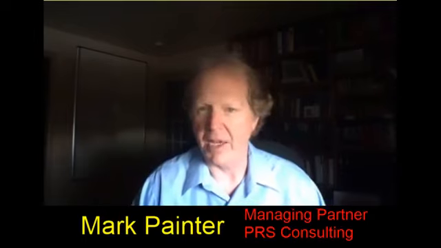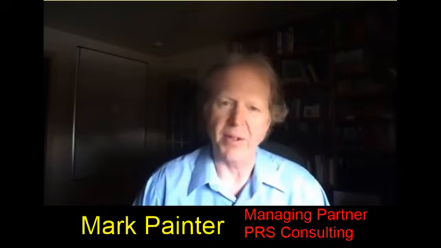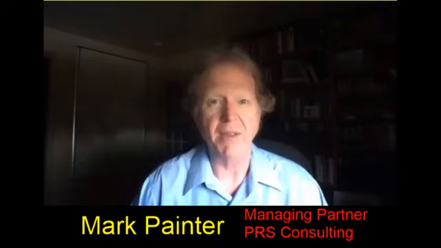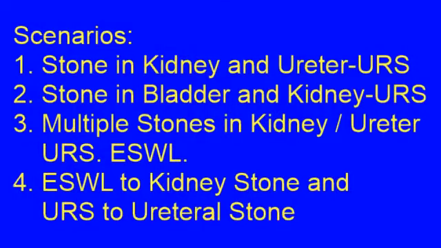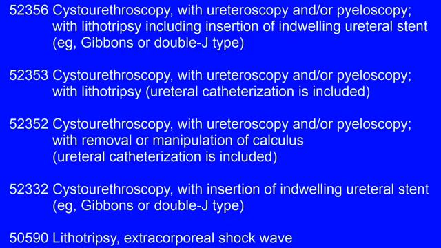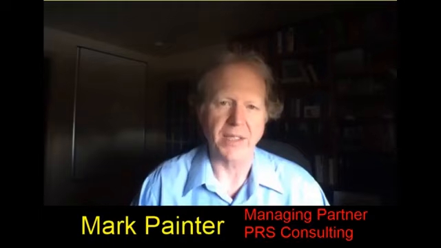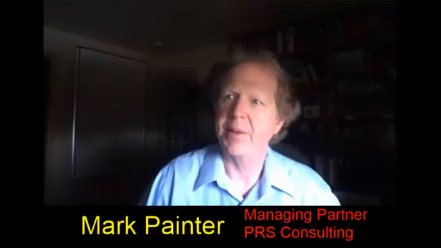So I think you've got a little bit of movement around, but after thinking about it, I would go with, let's say the best would be 52356 and 52315. With a 22 on the 52356 and the exclusion modifier on the 52315. So 52315. Right.